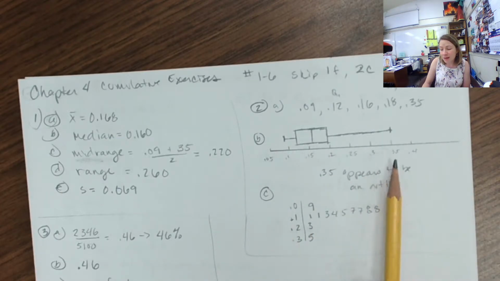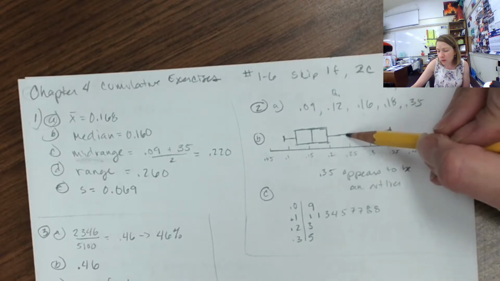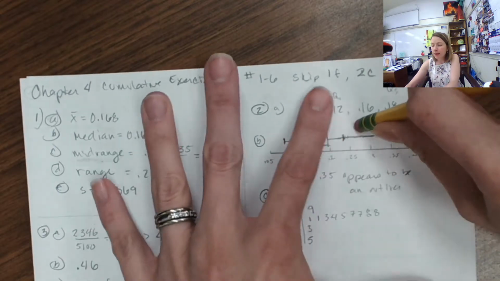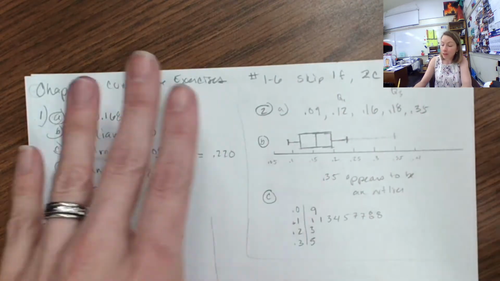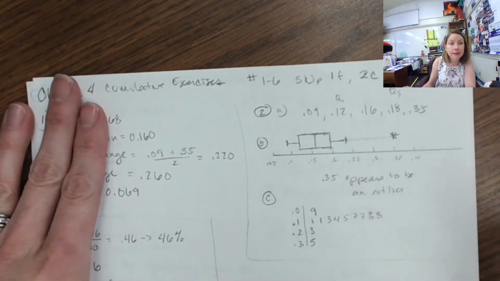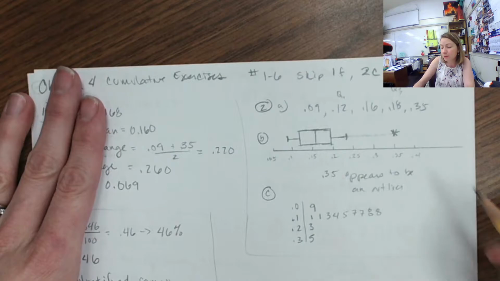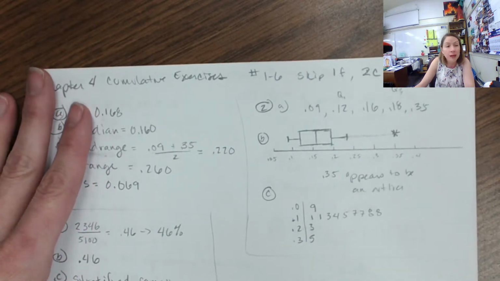0.35 does appear to be an outlier. It is pretty darn high out there. The next value would actually be right here. So if we wanted to make this a modified box plot, we would have it end there. And if you graph that on your calculator and did that modified box plot option, it probably would have looked like this, right? We can modify that box plot to have our outlier be poking out there.